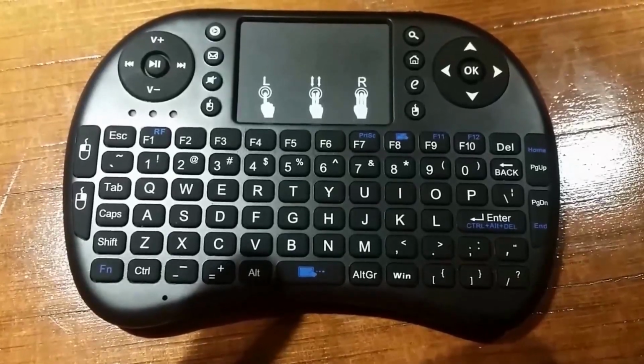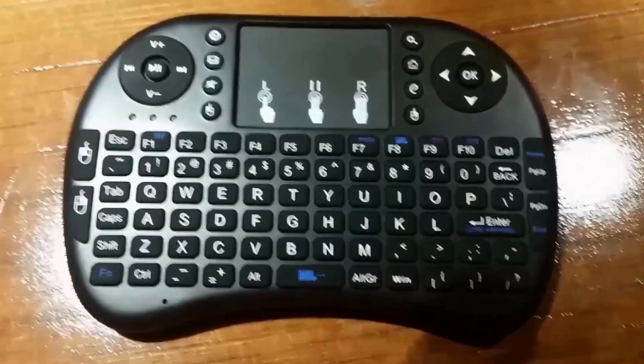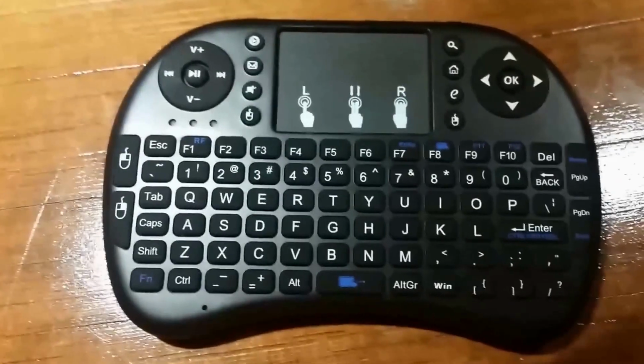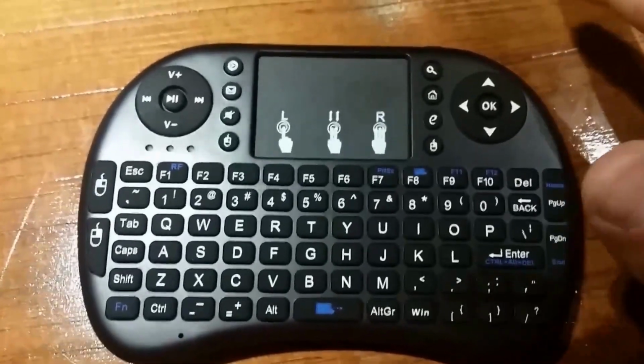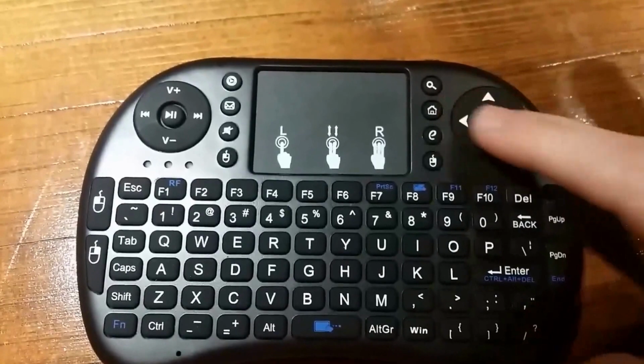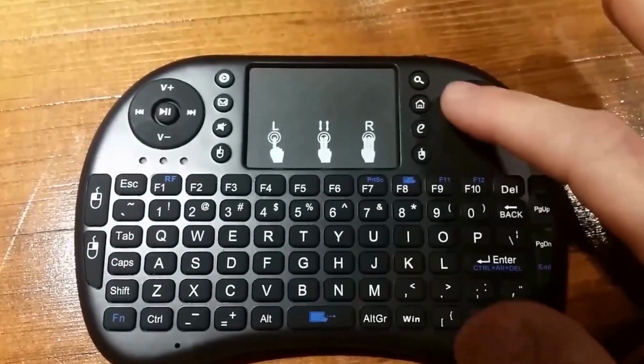Hey everyone, I finally decided to make an informative video on how to use the keyboard remote. So here we go. Most important part, how you control it. Up here, this is the directional pad: left, right, up, down.